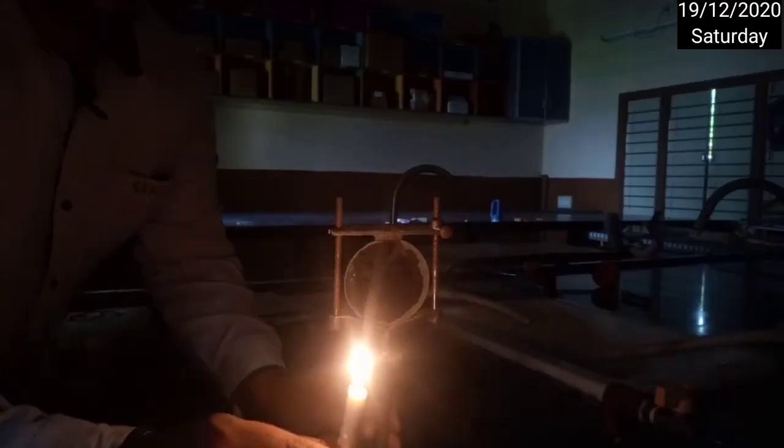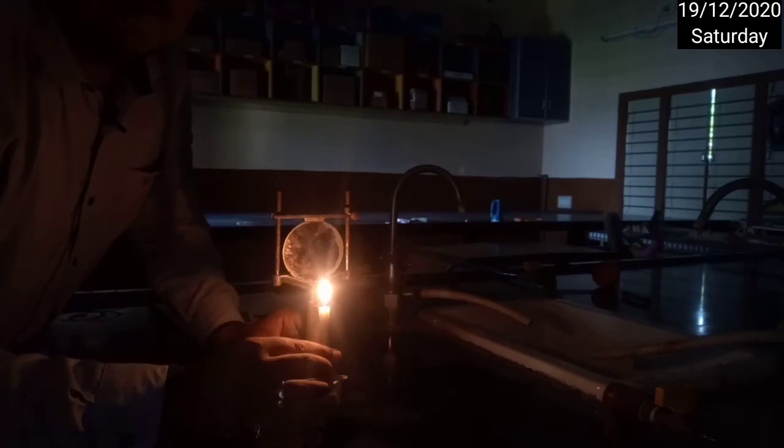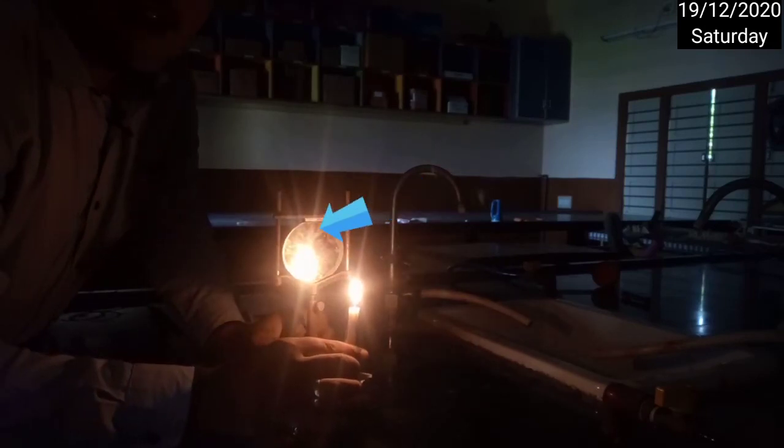How can we get that image? Let me show you here. See, this is my mirror, and when you keep this candle, one image you will see inside the mirror. See, right? One image is inside the mirror when you keep the candle, and one image you will get here on the screen. So this is how two kinds of images we can get with this concave mirror. I hope you understand this.